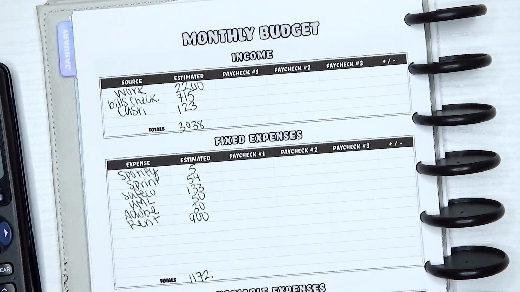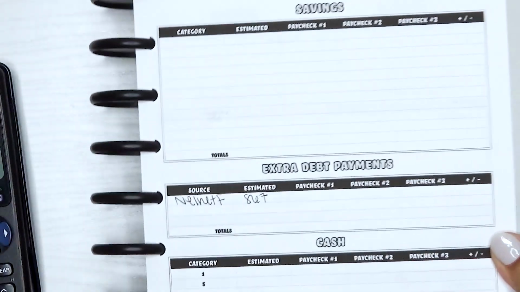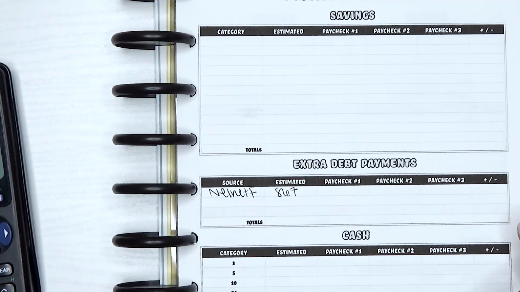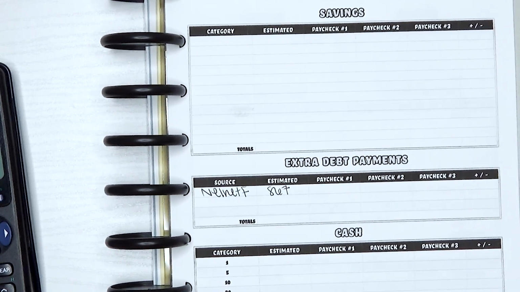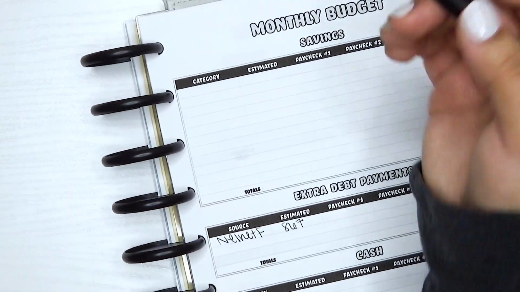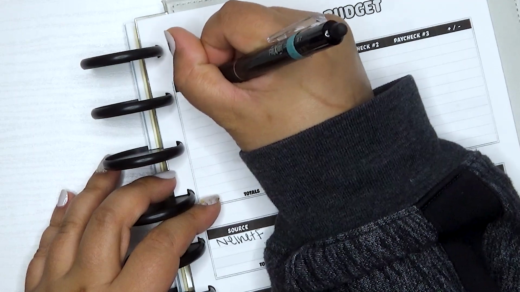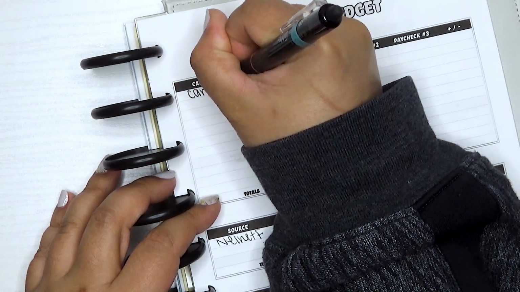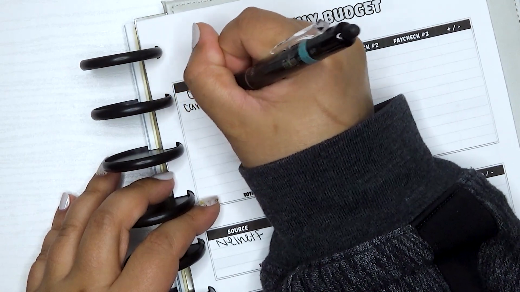So I have 3038 minus 1172 minus 550 would be 1316, but then we're going to take out the $867, which is $449. Let me put in my sinking funds and stuff first. So I have my new camera sinking fund, and then I have car maintenance.